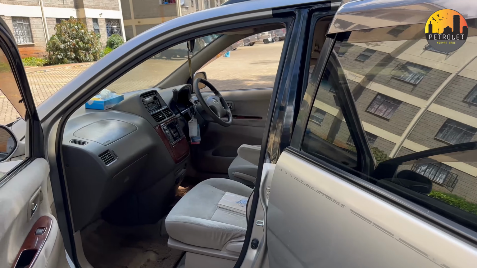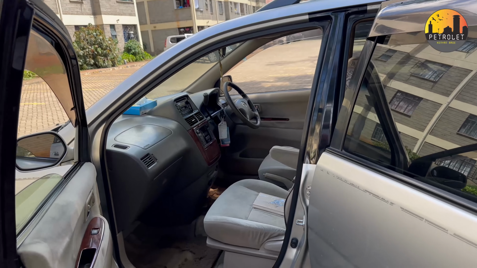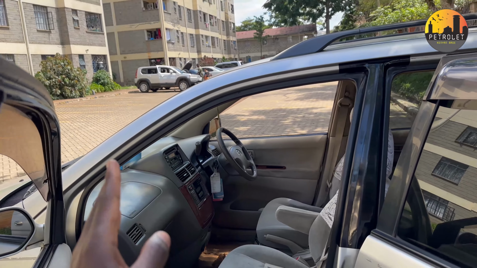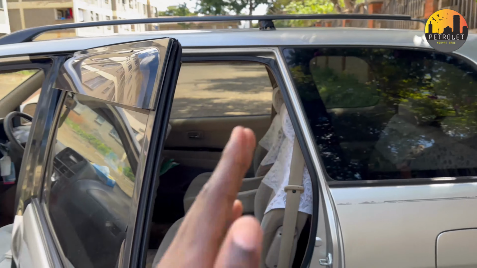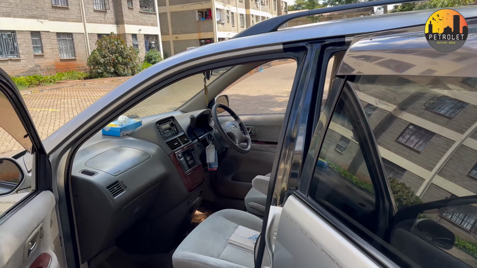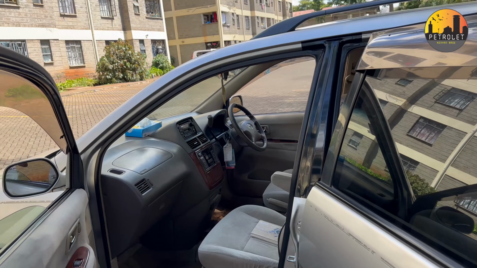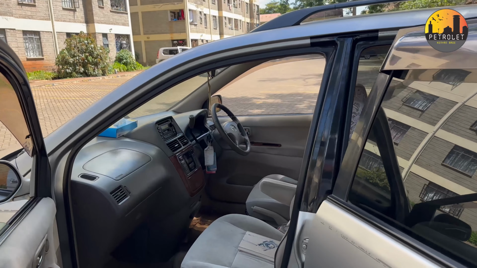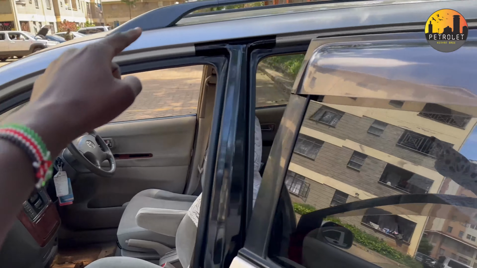Another thing that you would want to check while looking for an accident damaged car is looking at these pillars over here. This is the A pillar, this is the B pillar, and this is the C pillar. When you are looking for a car, if it was damaged previously in an accident, if it had a side collision, you will find that this is one piece, by the way. This is called the quarter panel.